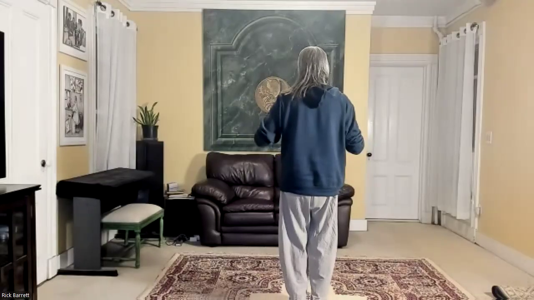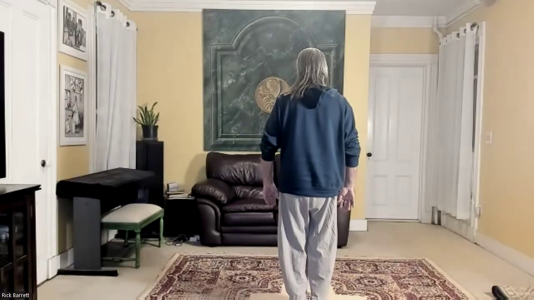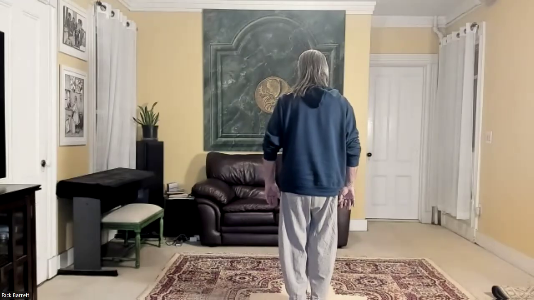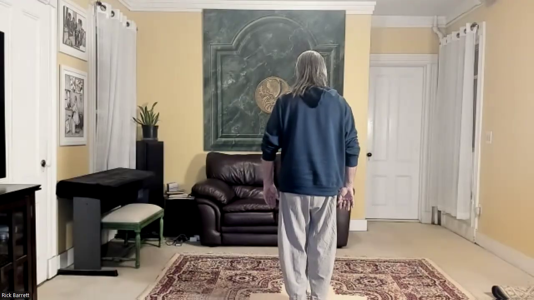Now we're going to take that same 3 pillars and we're going to bring it into our opening posture, our preparatory posture.